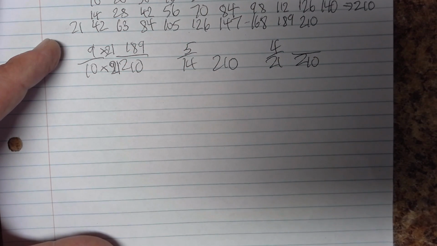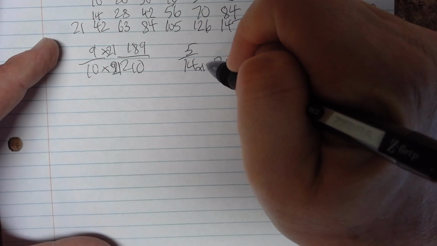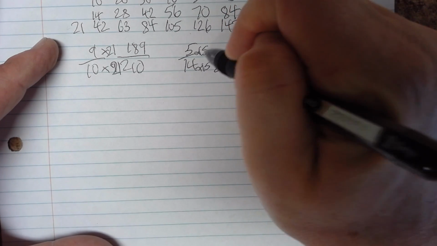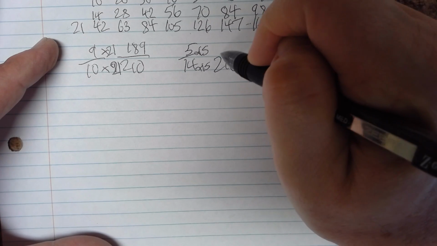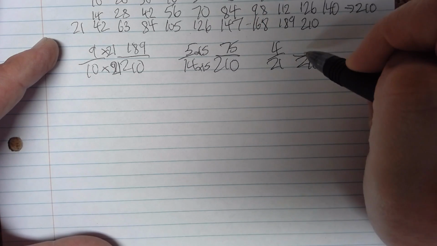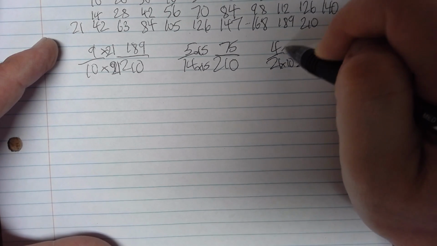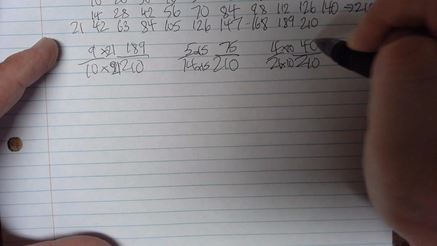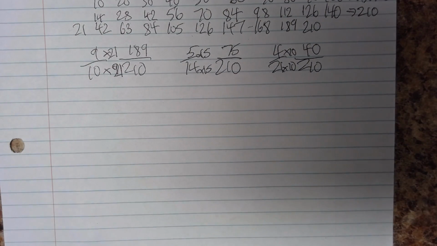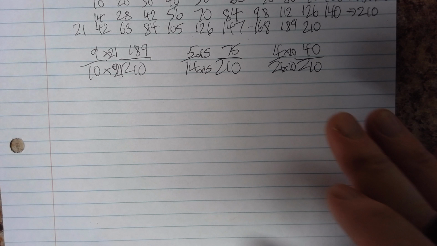14 into what is 210? Let's find out. 210 divided by 14 is 15. Times 15, 15 times 5 is 75. And 21 times 4 is 84, I mean 10 times 4 is 40. Oh, the hard part's done now. I just have to add these numbers up.